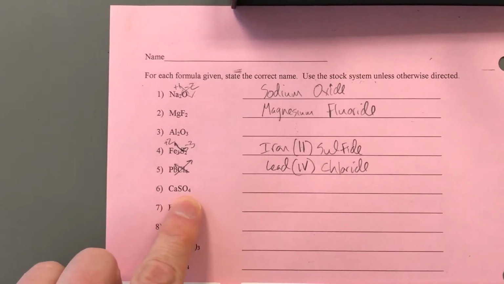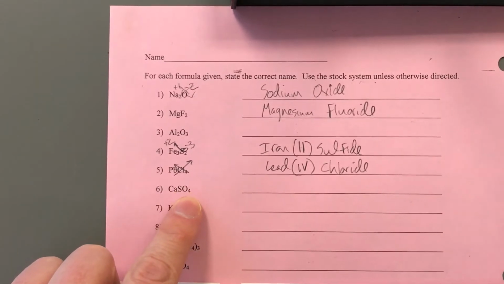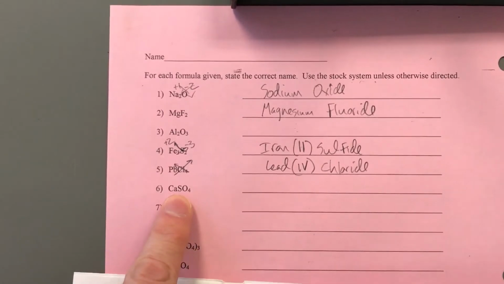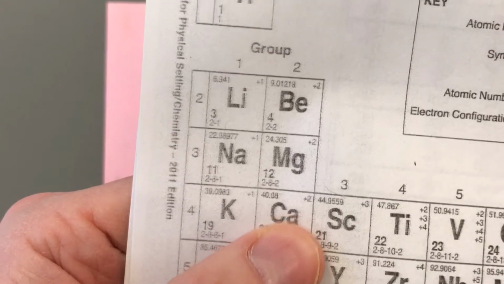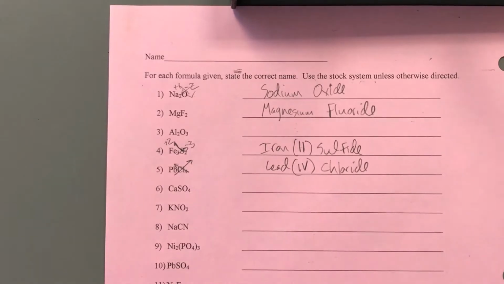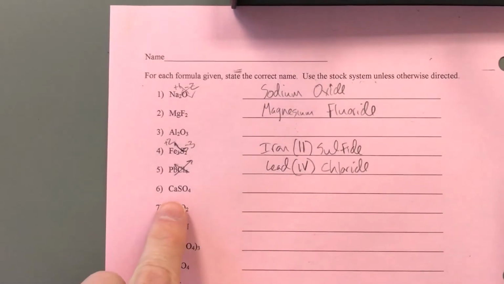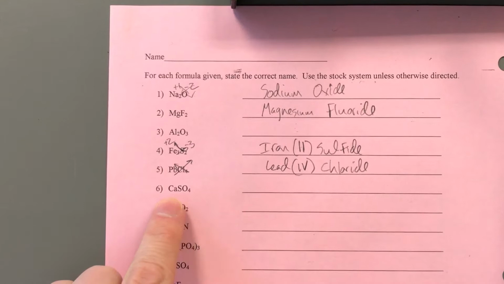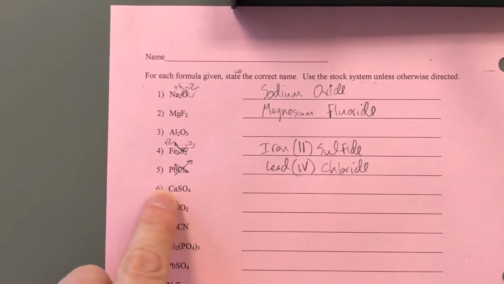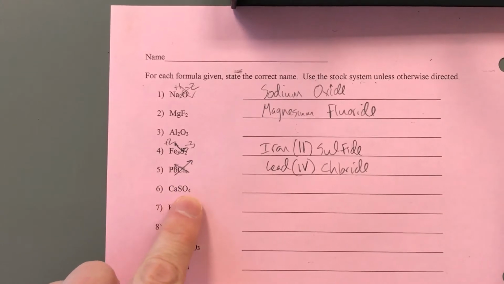Now, if we look at calcium sulfate, I have multiple elements. I may need to go back and use table E. So Ca, if we look up calcium, has a +2 charge. If we flip back to table E, anytime you see more than 2 elements, assume you have a polyatomic. And you know you have more than 2 elements if I have more than 2 capital letters. Remember, every capital letter starts a new element. If it's a lowercase letter like the a here, that means it's the same element that belongs to the C. But the O is a capital letter, so that's a new element.